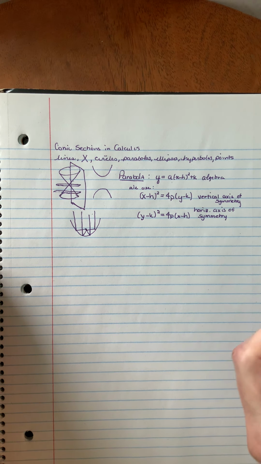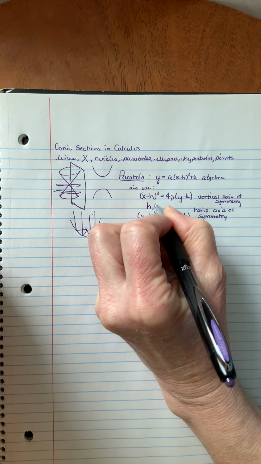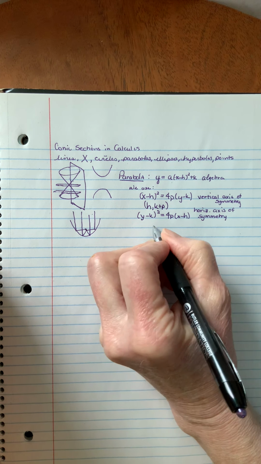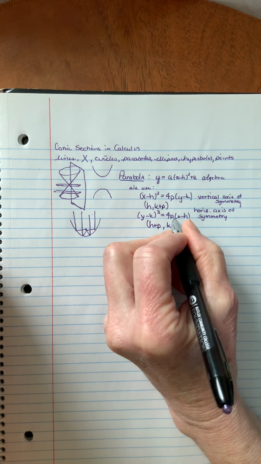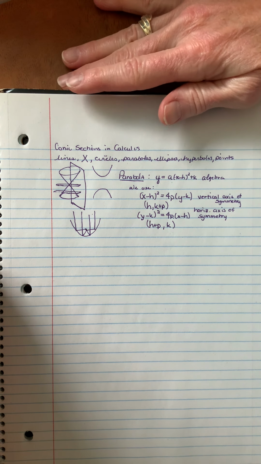But the focal point for this one is at (h, k plus p). And the focal point for this one is at (h plus p, k). So you add that p value and you go in the vertical direction if it's got a vertical axis of symmetry. You go in the horizontal or the x direction if it's got a horizontal axis of symmetry. So the focus is p units from the vertex. And we've got to keep that in mind. So that is how we're going to deal with a parabola.